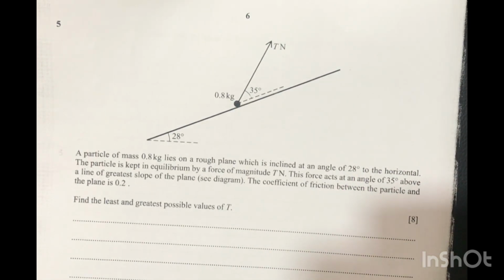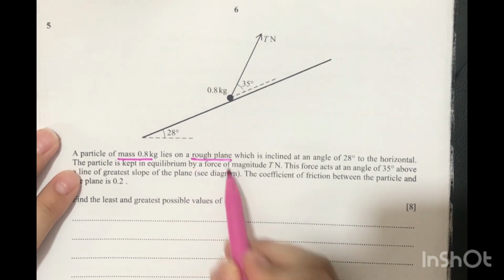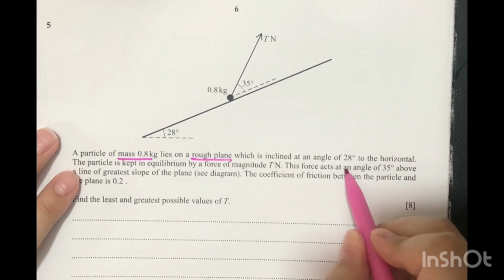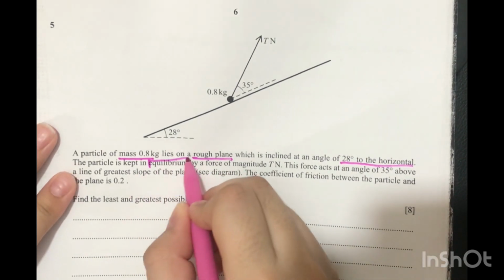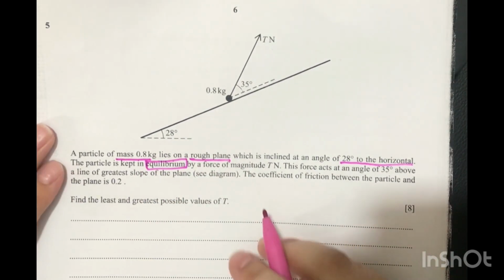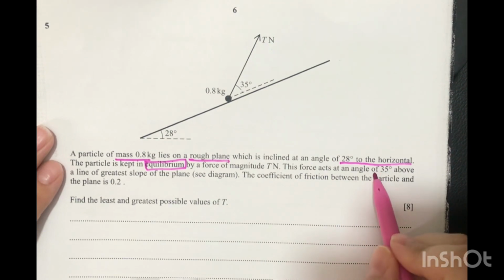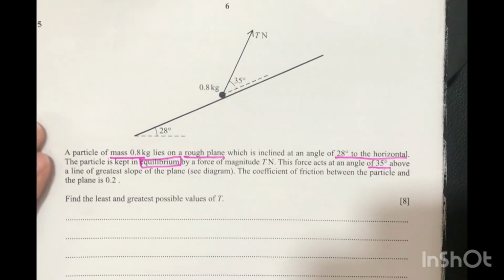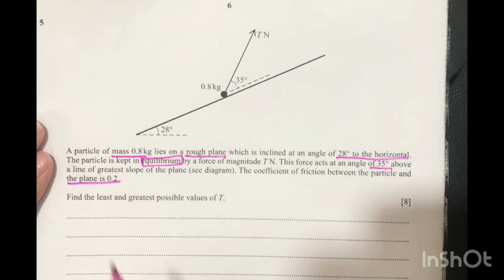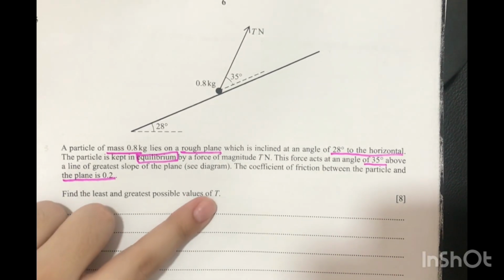A particle of mass 0.8 kg lies on a rough plane which is inclined at an angle of 28 degrees to the horizontal. The particle is kept in equilibrium by a force of magnitude T newtons. This force acts at an angle of 35 degrees above a line of greatest slope of the plane. The coefficient of friction between the particle and the plane is 0.2. We need to find the least and greatest possible value of T.